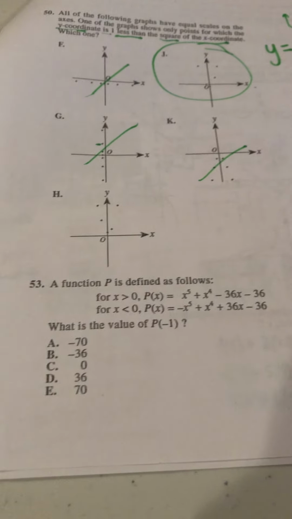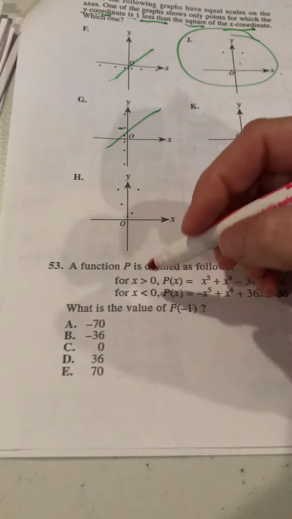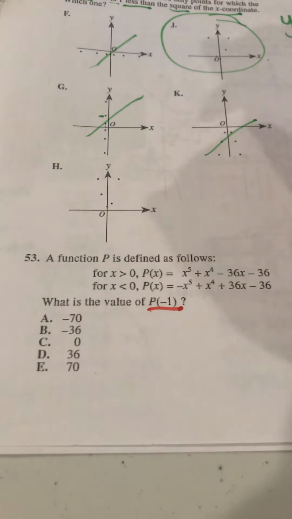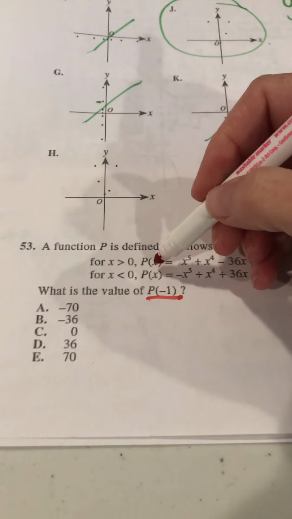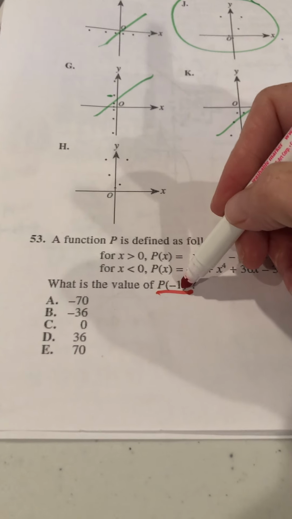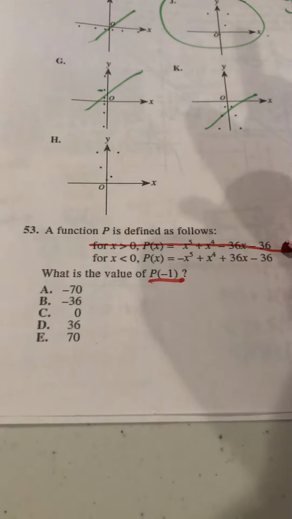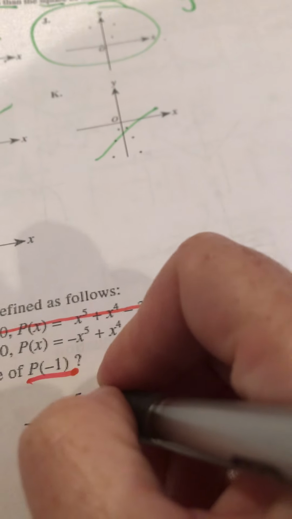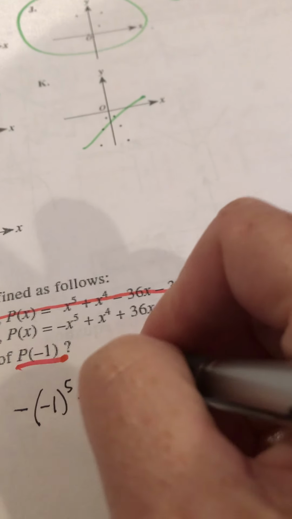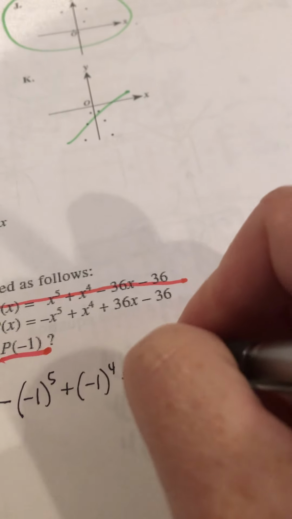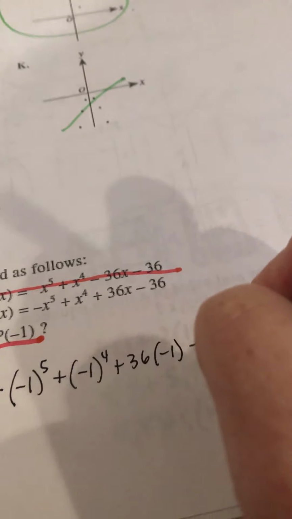Number 53 says, which of these could be P is -1? Well, you have to know that this is in the place of x, and -1 is less than 0, not greater than 0, so we couldn't put in that one. We'd have to put in here, so we'd say -1 to the 5th plus -1 to the 4th plus 36 times -1 minus 36.